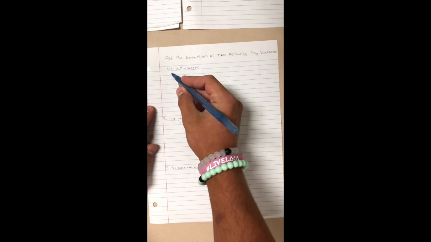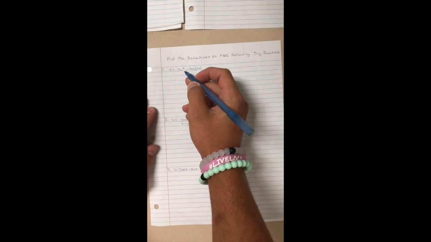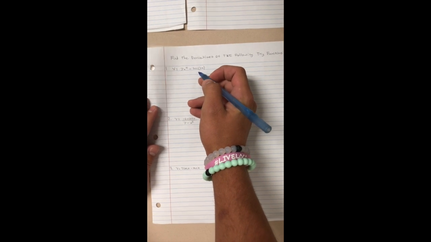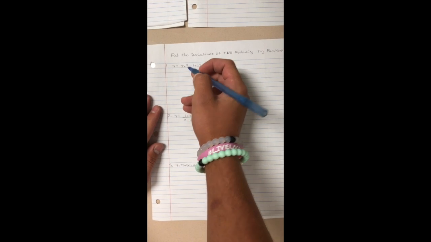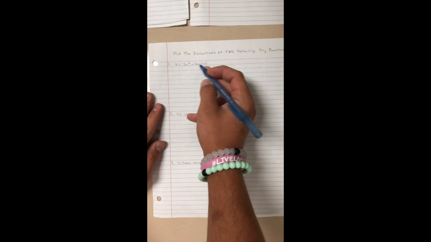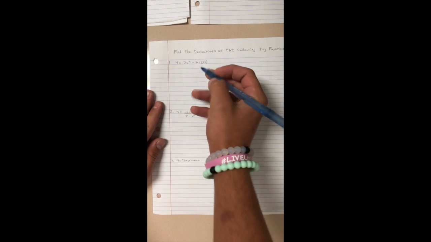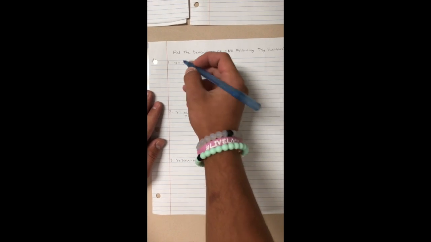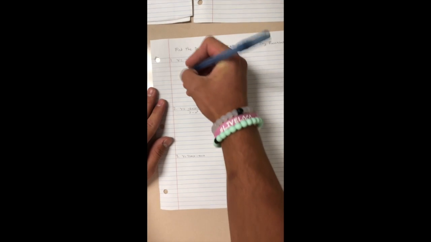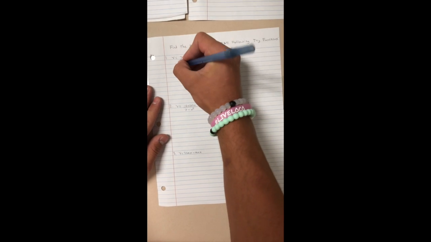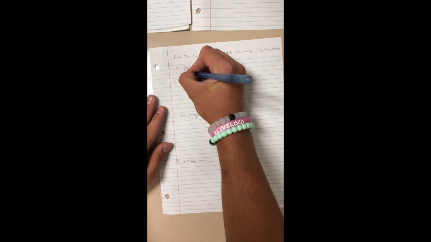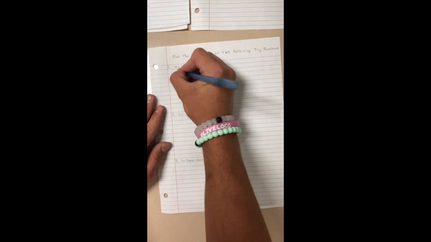All right, our first question, we have y equals 7x to the 4th minus secant of 2x. And to solve this, you can treat each side of the subtraction sign as separate terms and take the derivatives individually. So your first term is going to be 7x to the 4th, and to find that, you just use the power rule. It's 28x cubed.